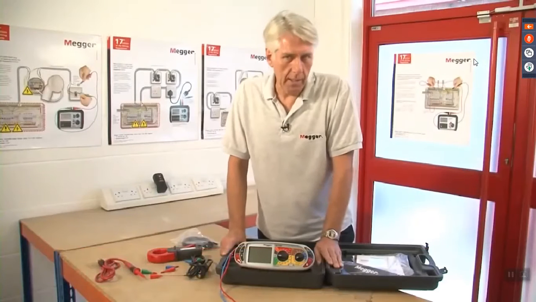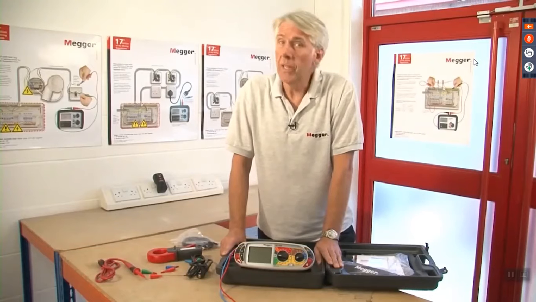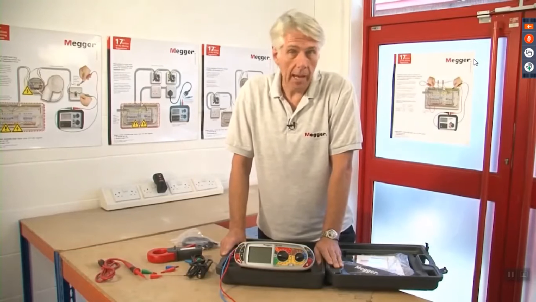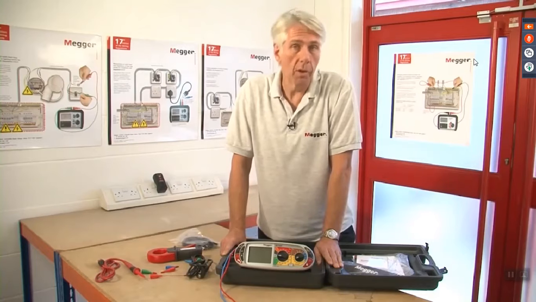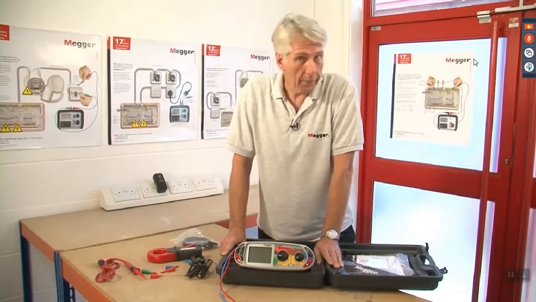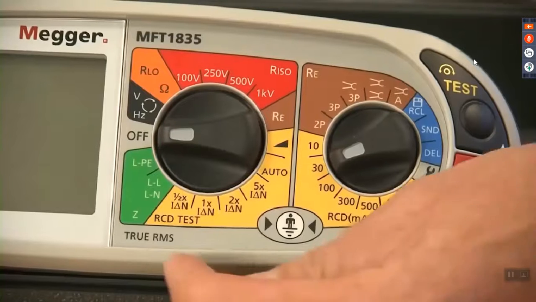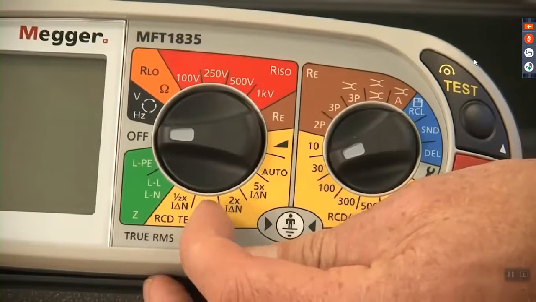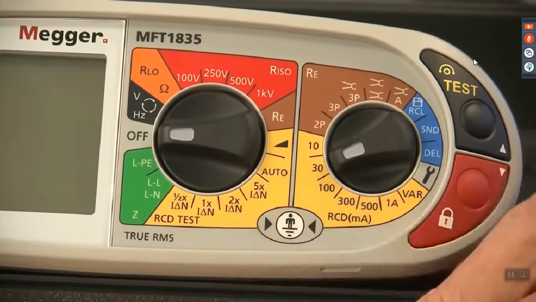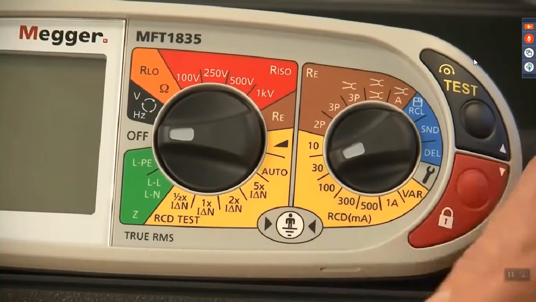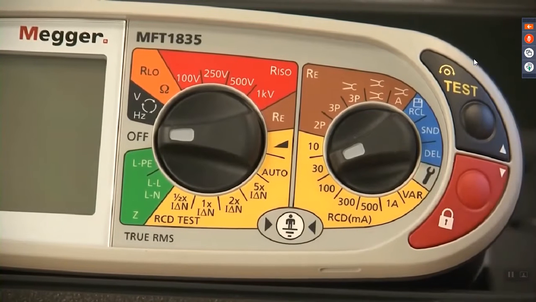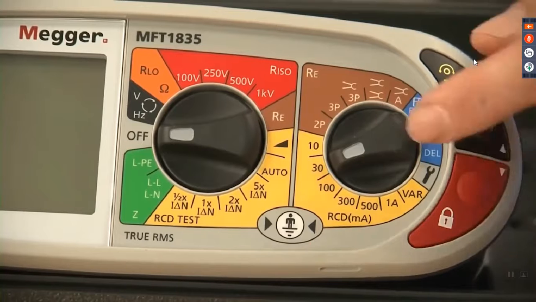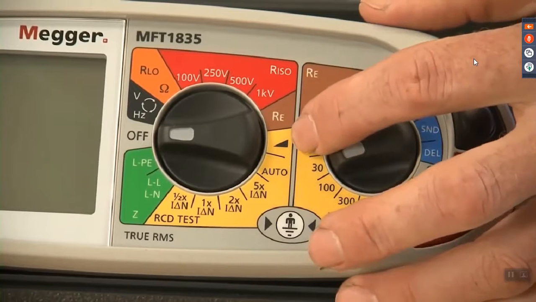When it comes to RCD testing, the MFT 1835 will test types A, AC and S or time-delayed RCDs, and also DC-sensitive RCDs such as type B, which are used in some solar PV applications. We have the facility to test manually, so we can do the times half, times 1 and times 5 tests. And we can also do tests at twice the rated current, as well as variable settings for testing RCDs which have adjustable ratings.